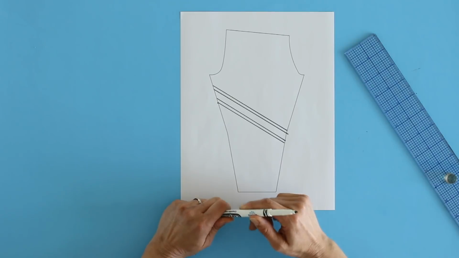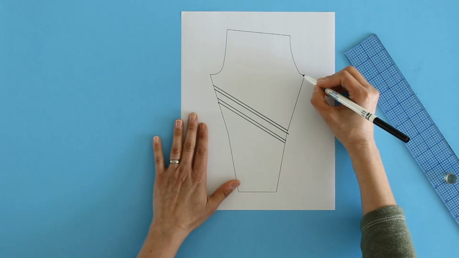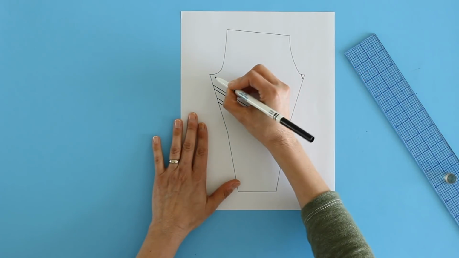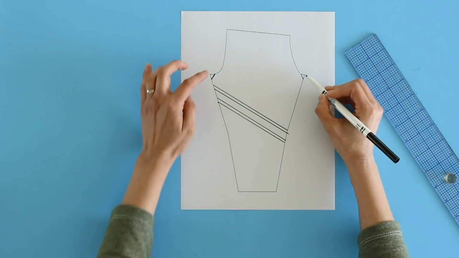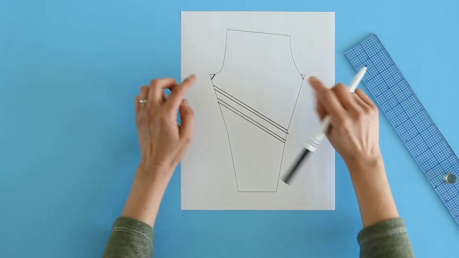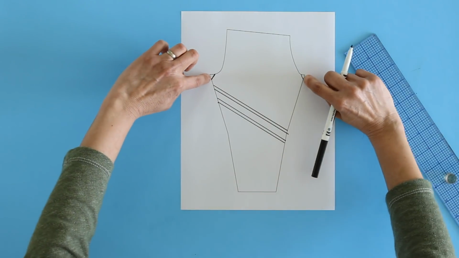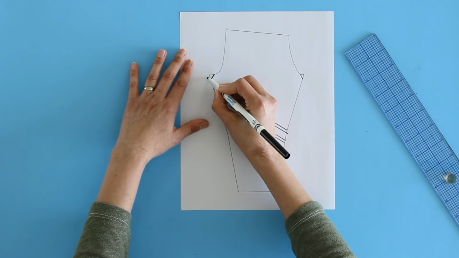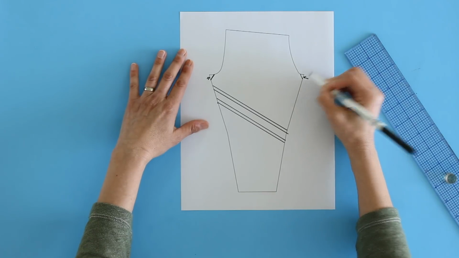You could even do a gusset this way. Essentially what a gusset is, it's taking this part of the pants and making it its own separate piece. So you could cut these two little edges off and then tape these two edges together.